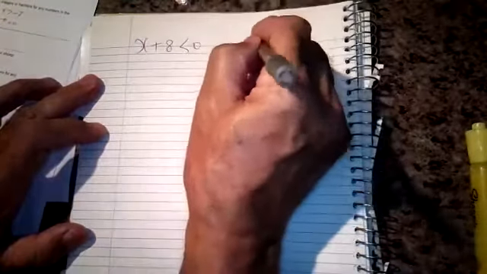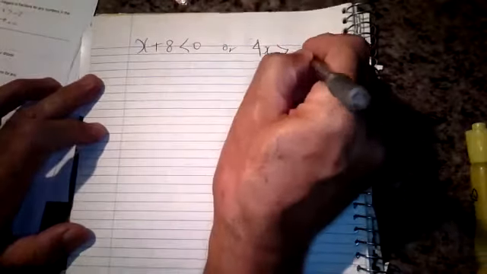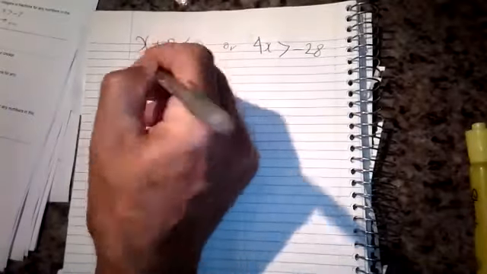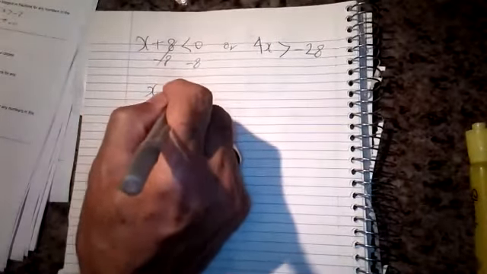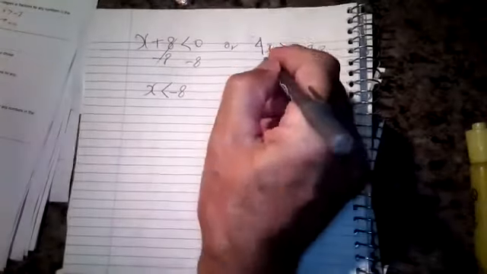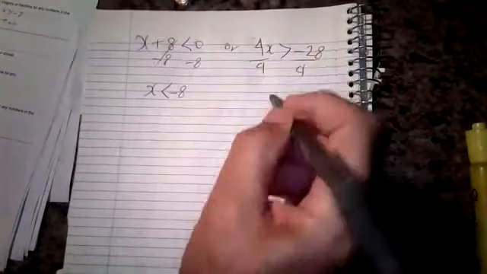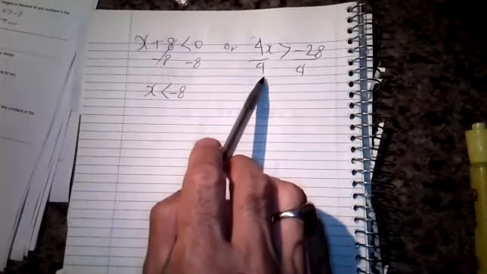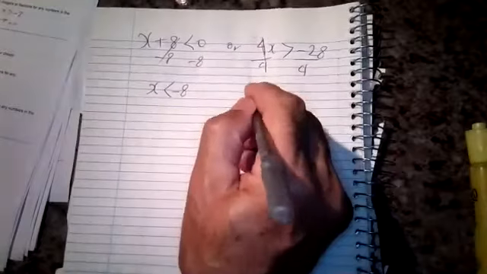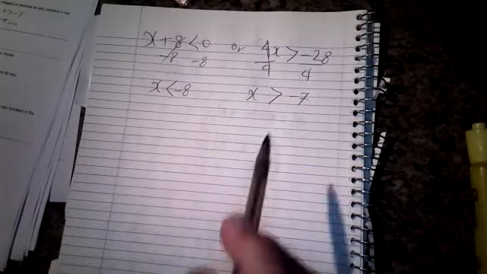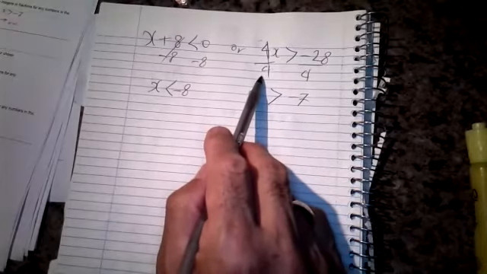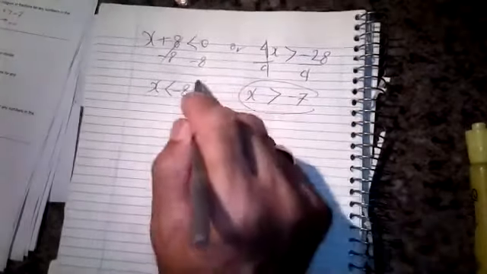x plus 8 less than 0, or 4x is greater than minus 28. X is less than minus 8. Divide both sides by positive 4. See, we are not dividing by negative, so we don't have to switch the sign. We are dividing by positive. So x is greater than minus 7. So remember, you change the sign when you divide by a negative number. It doesn't matter whether you have negative here or not, but we do not divide by negative, we divide by positive. So these are what you have.